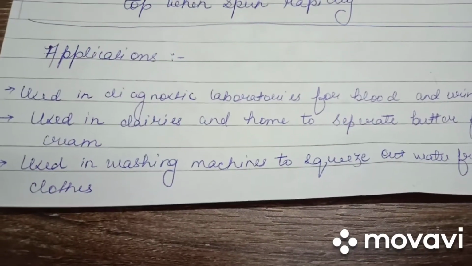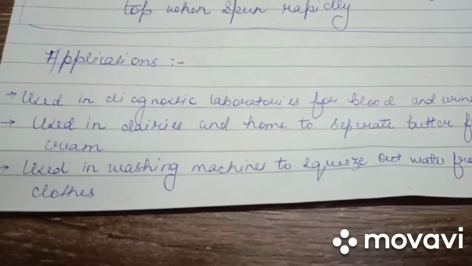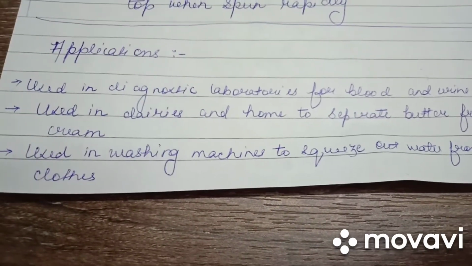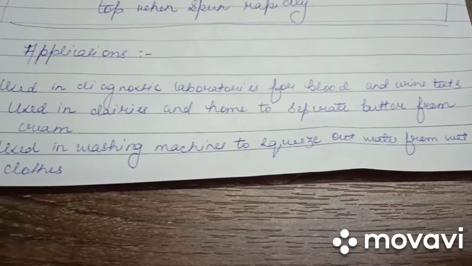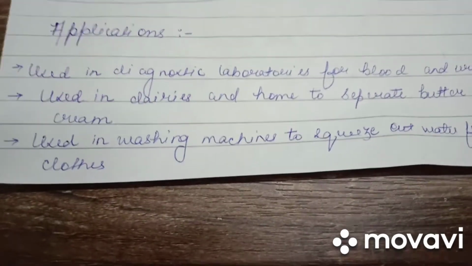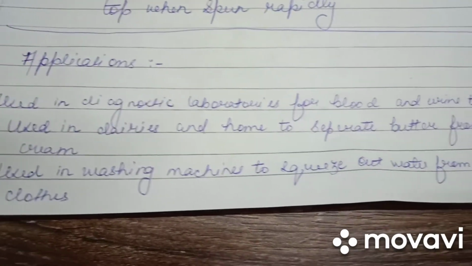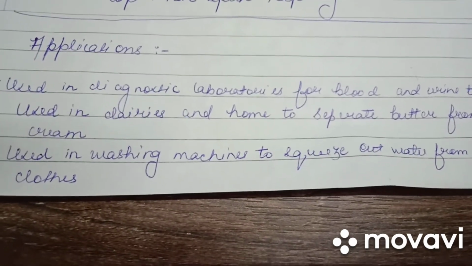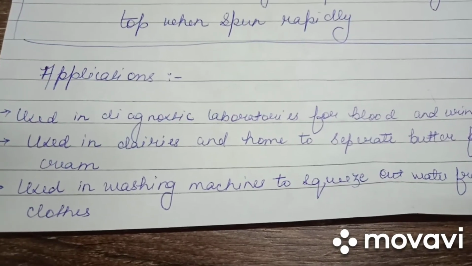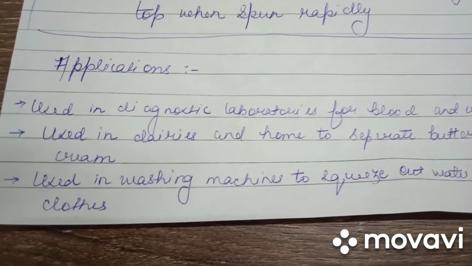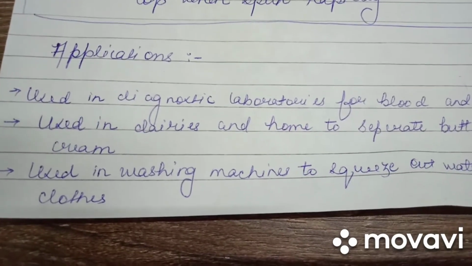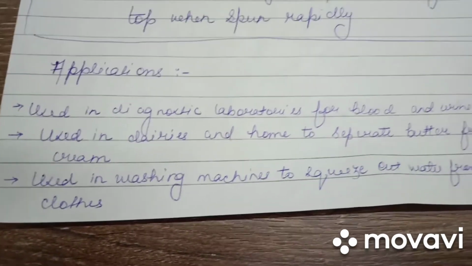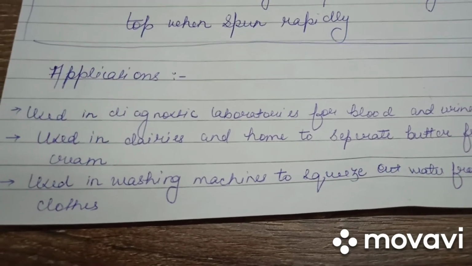Let us now discuss its various applications. It is used in diagnostic laboratories for blood and urine tests. It is used in dairies and homes to separate butter from cream, like we discussed. It is used in washing machines to squeeze out water from the clothes. A similar process takes place in the washing machine. The denser particles, that is, our clothes, come to the center, whereas the water moves outwards, as a result of which water is squeezed out from our wet clothes.